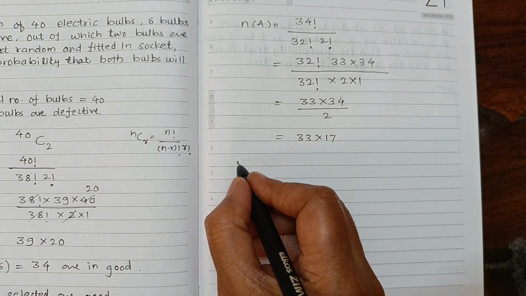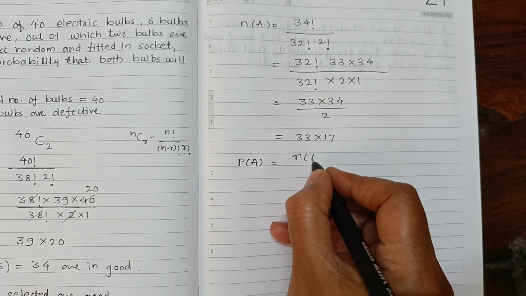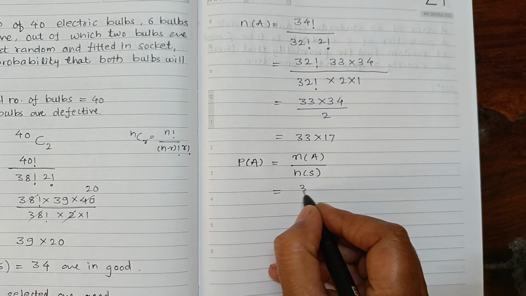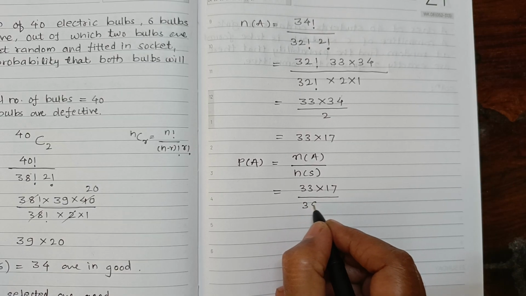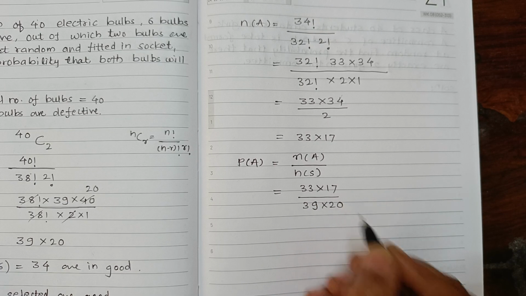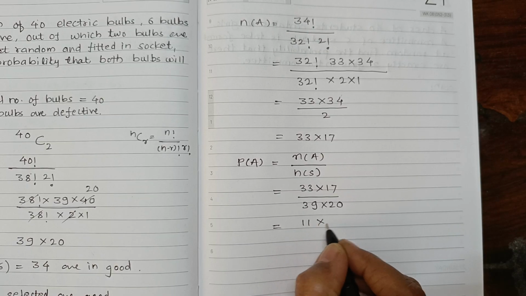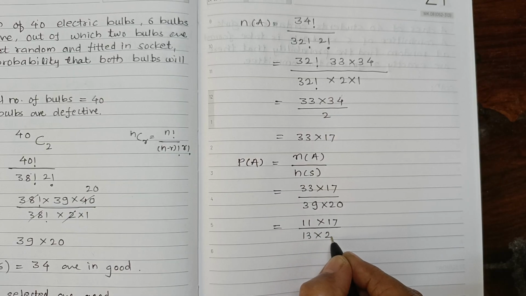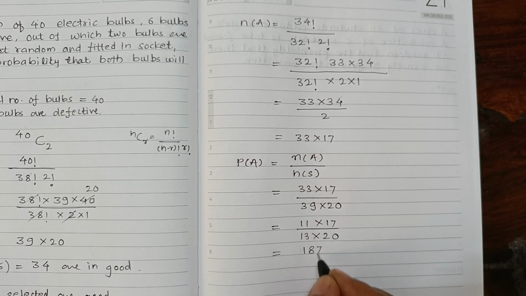Now probability of A is equal to n(A) upon n(S) is equal to n(A) is 33 into 17 divided by n(S) is 39 into 20. 3 से यहाँ पे डिवाइड करेंगे, then this will be 11 into 17 divided by 13 into 20 is equal to, then this will be 187 divided by 260.